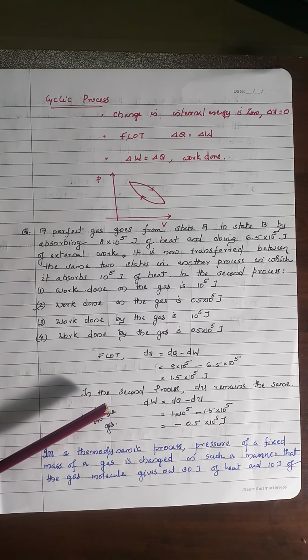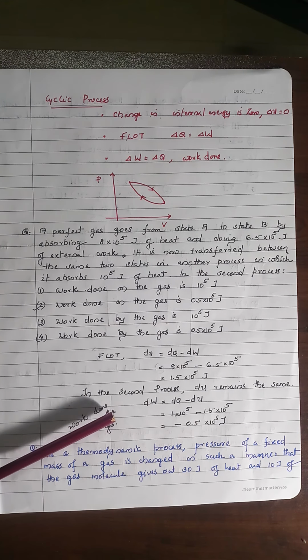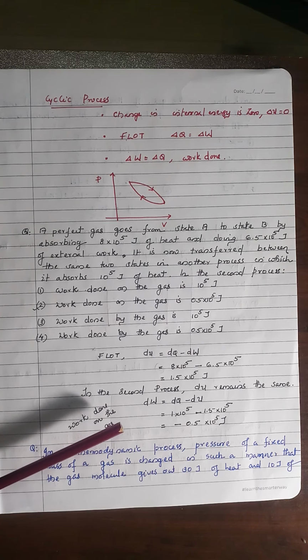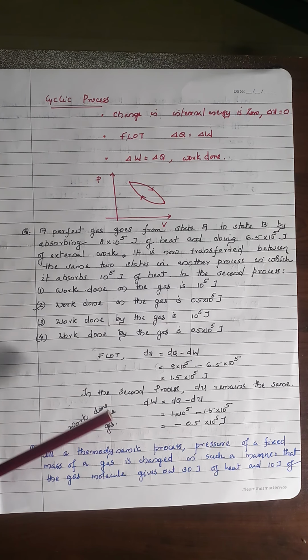In the second process, the change in internal energy remains the same. So dW is equal to dQ minus dU, so 1 into 10 raised to 5 minus 1.5 into 10 raised to 5. So you get the value minus 0.5 into 10 raised to 5 joule. Because of the minus sign, we can say it is work done on the gas.